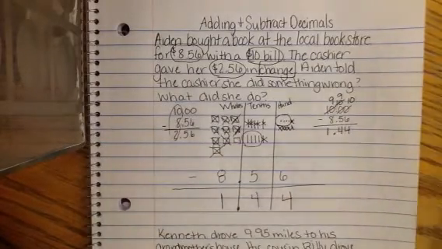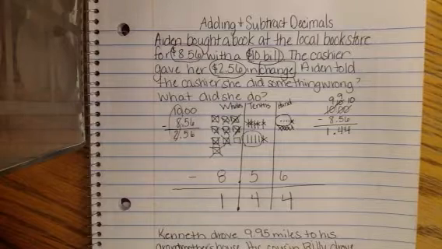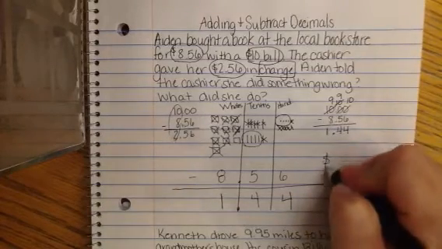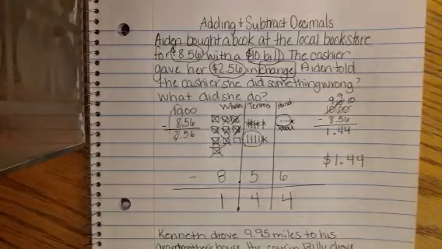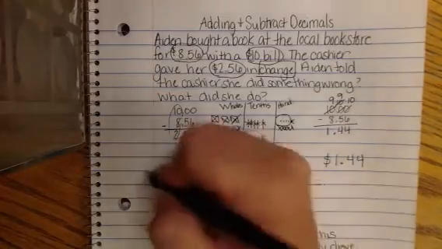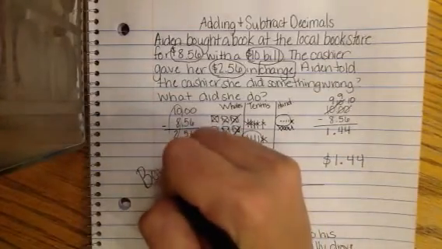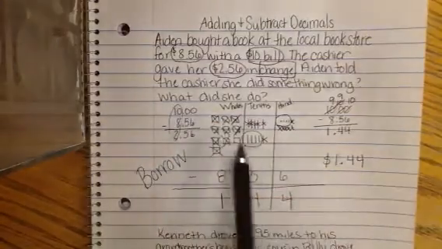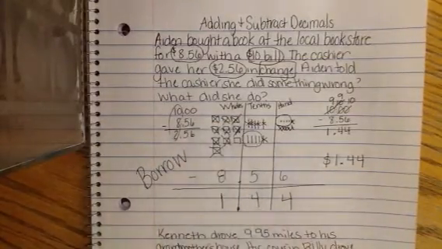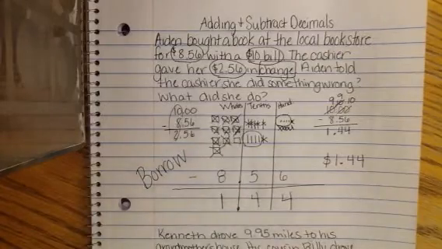So my answer should have been $1.44. So when this guy did it wrong, he did not borrow. Sometimes borrowing across these zeros is hard for some people, but when I look at these in a place value chart, I understand why I had to trade.